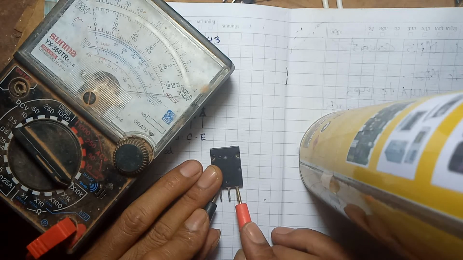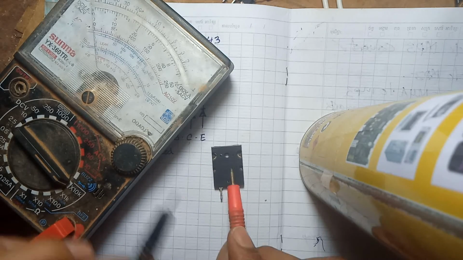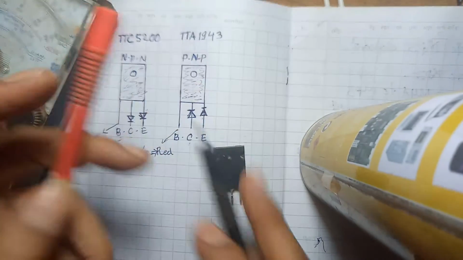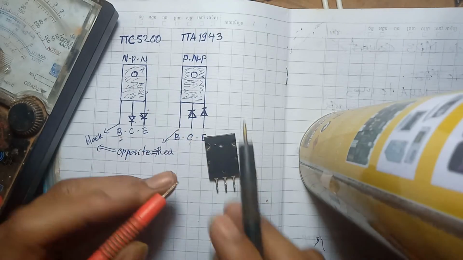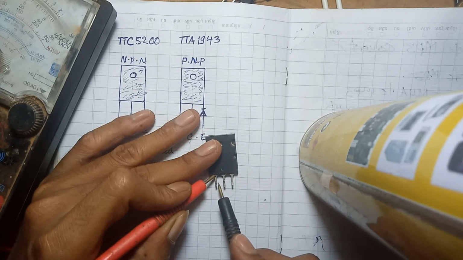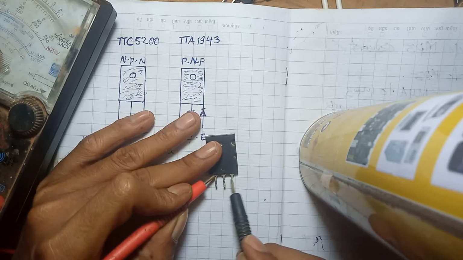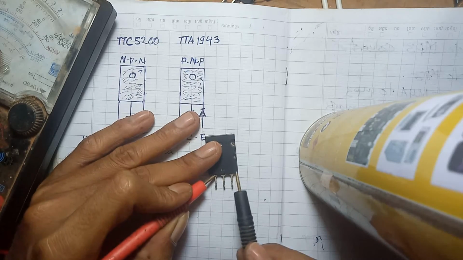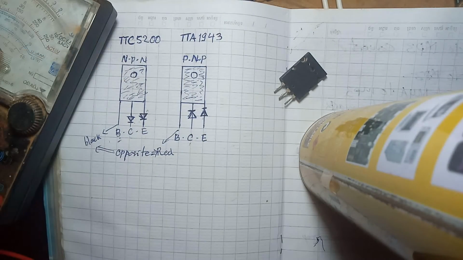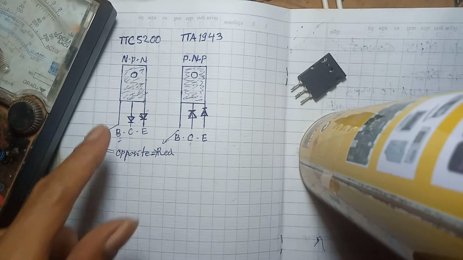Okay, this one. If you see something like this, it means this transistor is called NPN, and it cannot work with the red pin to the B, and then we walk with the black one. It cannot work. So this type we call it NPN. Okay, now I think you're clear about this one.